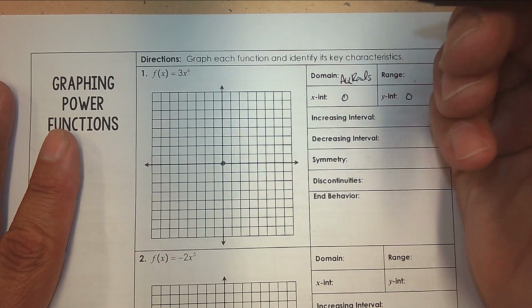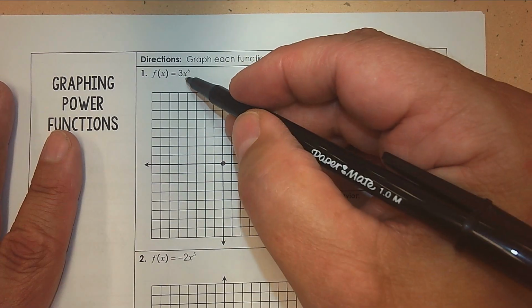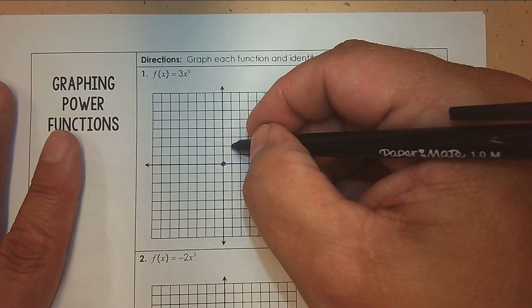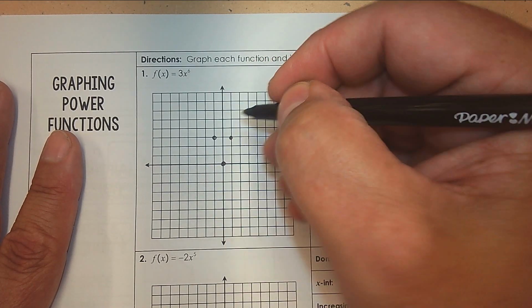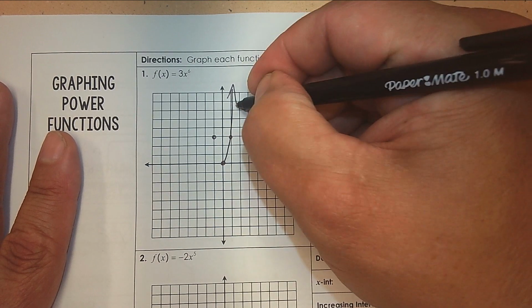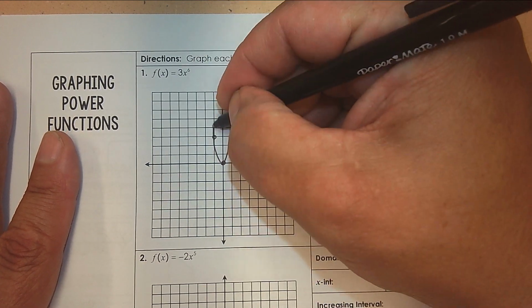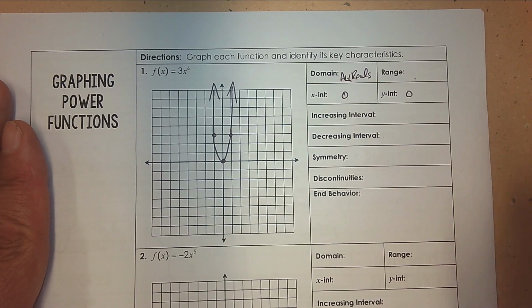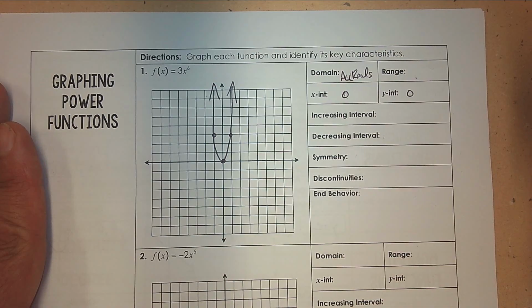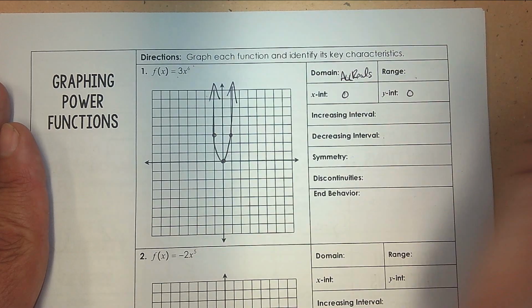I'll plot another point. So if I plug in 1, the answer is 3. And if I plug in negative 1, the answer is 3. So I know the sense of it and what the picture is. There's the picture of it. And notice both ends go up. Why? Because we have an even exponent and a positive number in front.